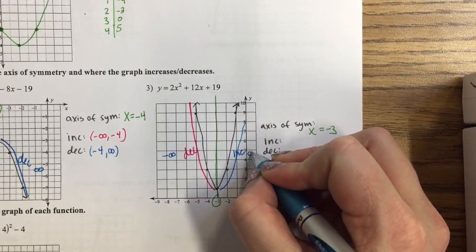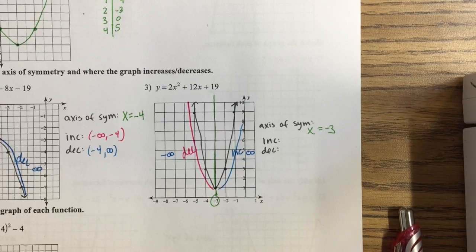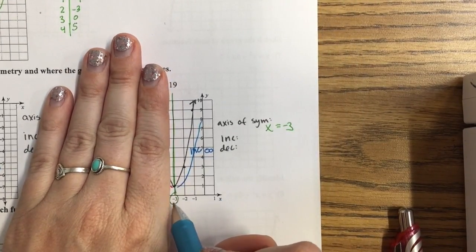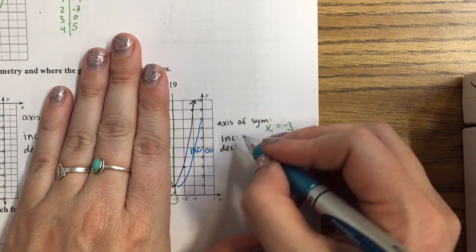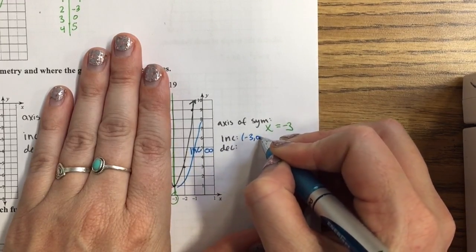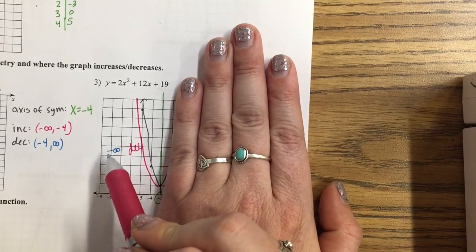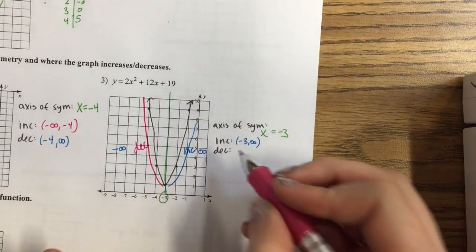Negative infinity on the left, positive infinity on the right. The increasing section would be -3 to positive infinity. The decreasing section is negative infinity to -3.